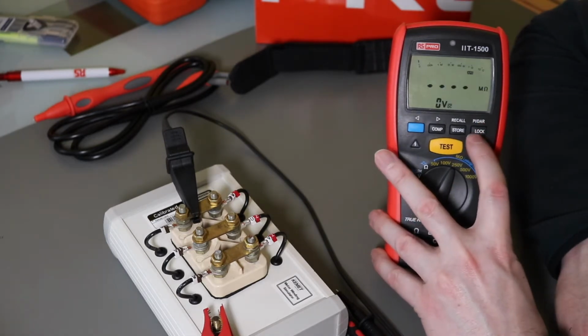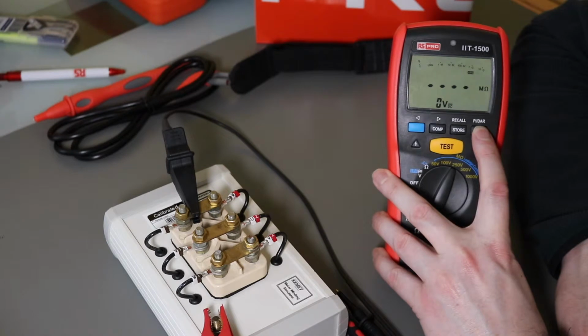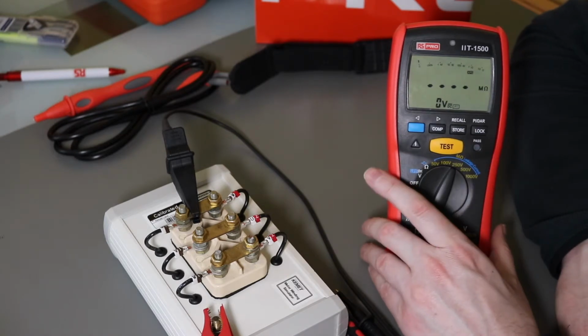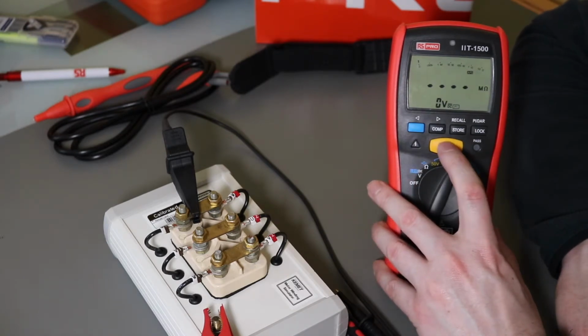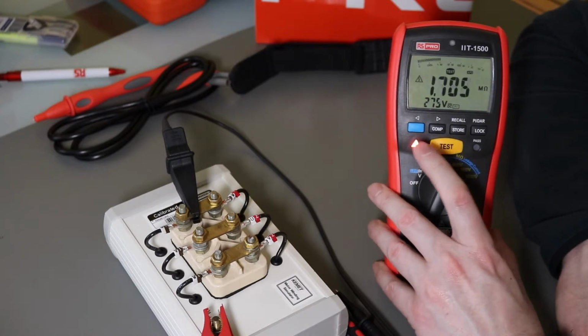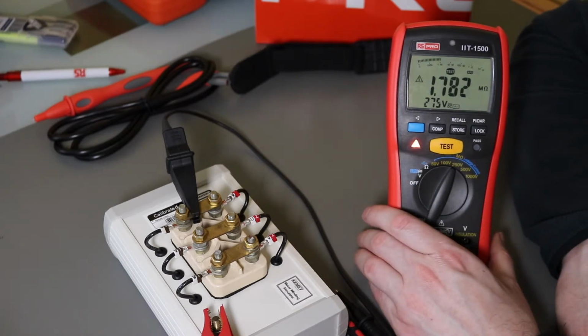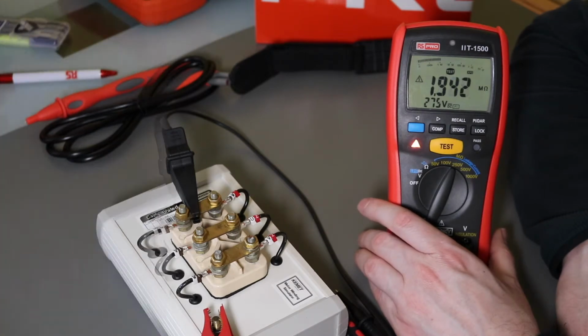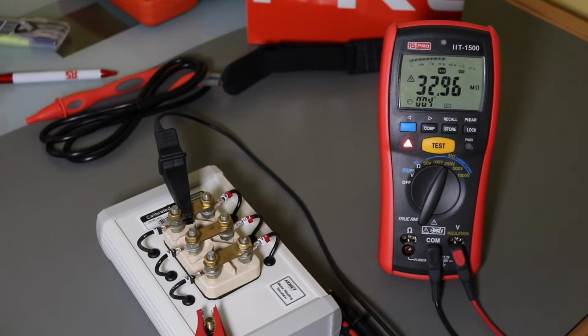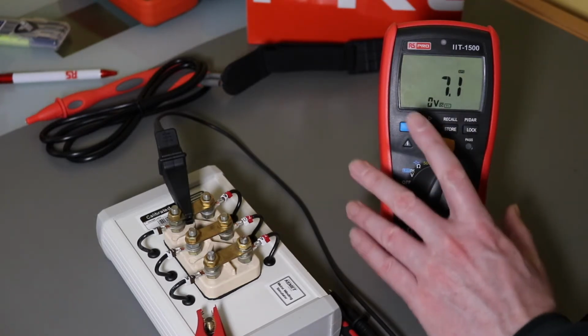So what we'll do now is set it up to a PI test, and we'll let it run through that, and we'll see what data it comes back with there. 1.7. So test is coming up to completion. There we go. So it gives me the PI ratio straight away, which was 7.1.